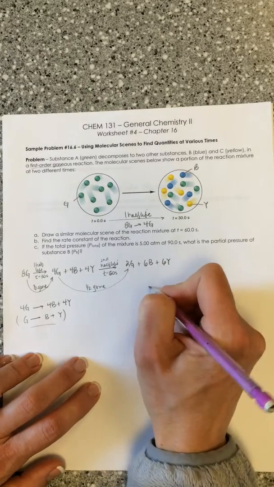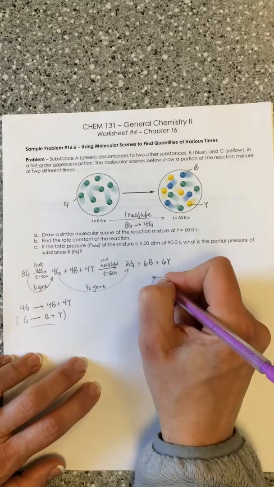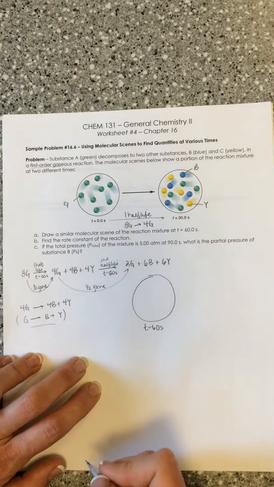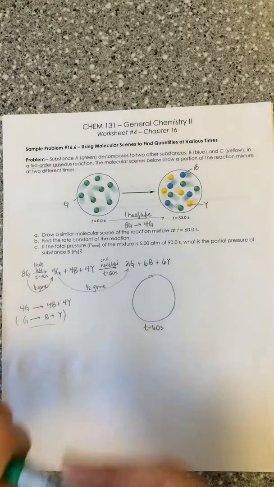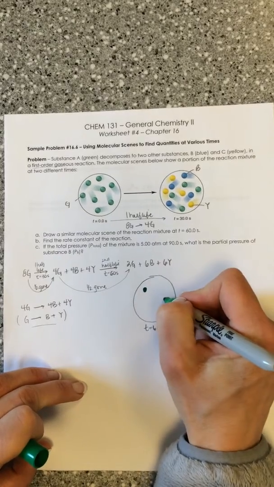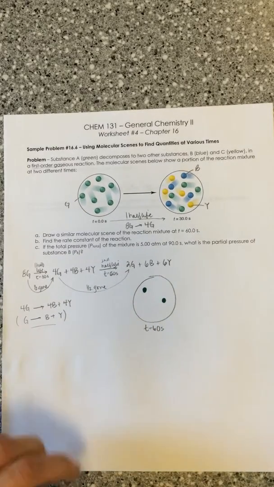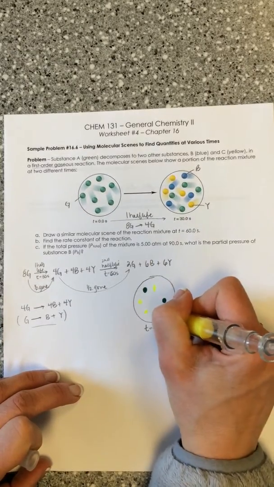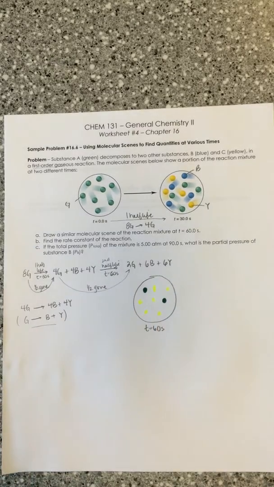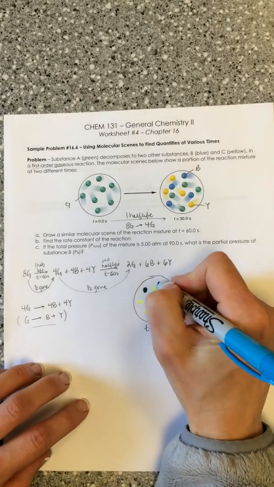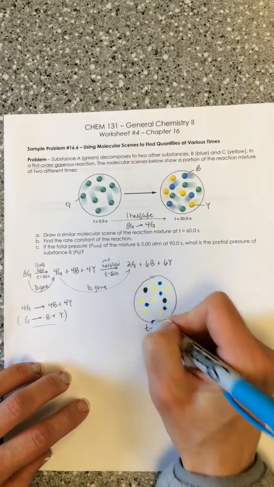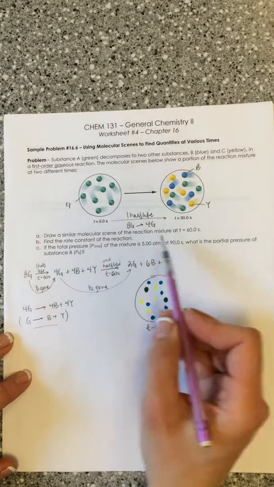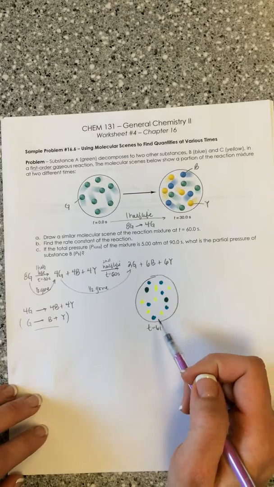Okay, so this problem asked us to draw a molecular scene at time equals 60 seconds. Now we're only going to have 2 greens. So I've got my green here, and we've only got 2 greens that are left. We're going to have 6 yellows: 1, 2, 3, 4, 5, 6. And 6 blues: 1, 2, 3, 4, 5, 6. Okay, so that's our molecular scene for the reaction at 60 seconds.